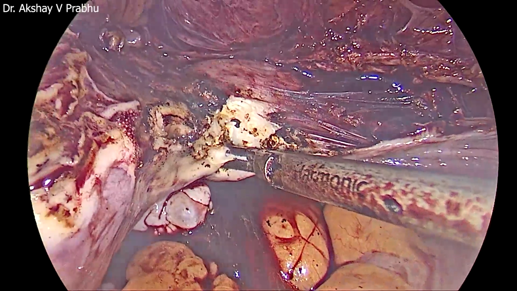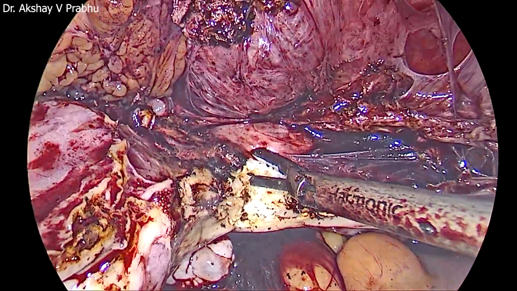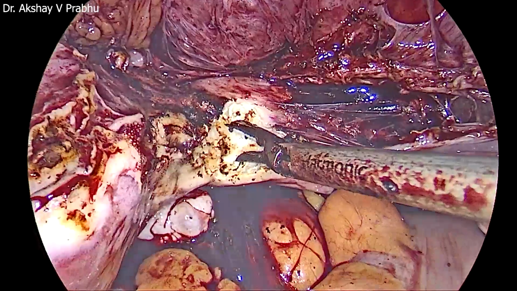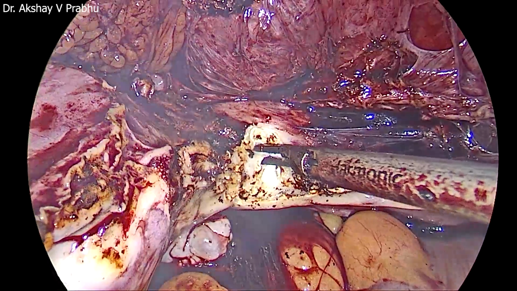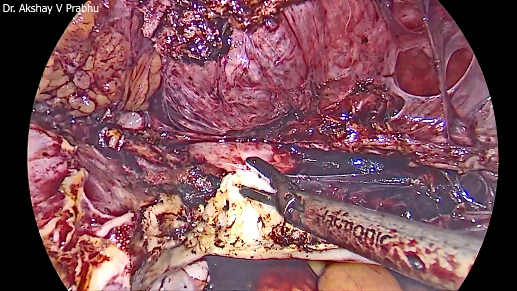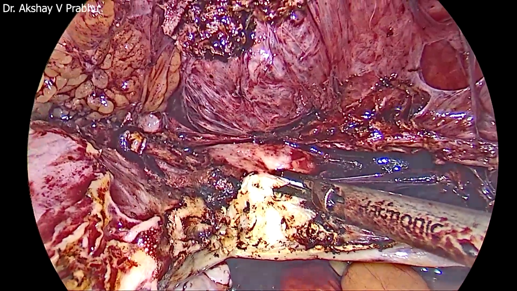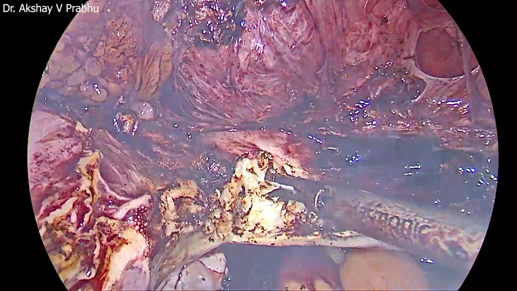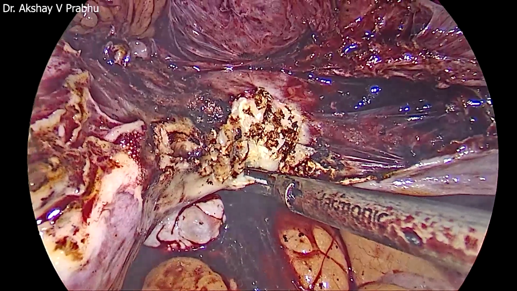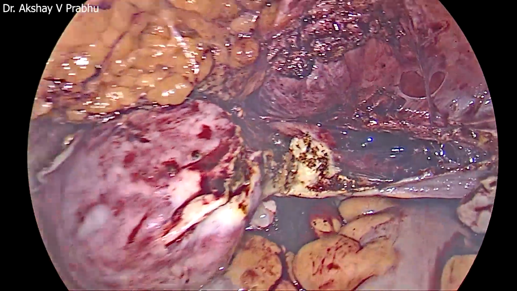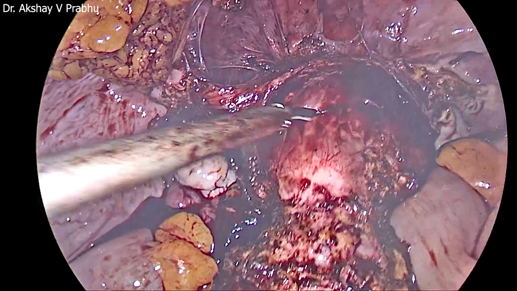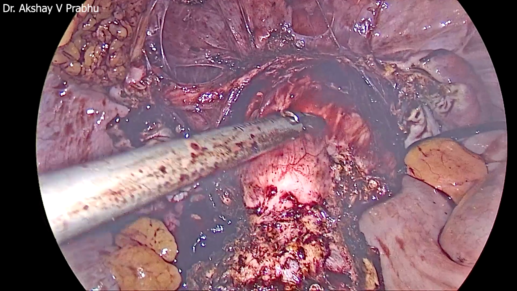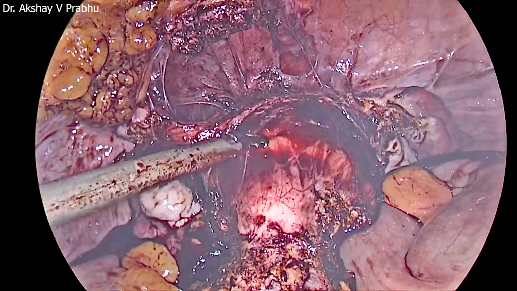In such cases, whenever you have a doubt, it's always good to do the methylene blue test. So what we do is that post removal of the specimen and vault closure, we fill the bladder with saline, methylene blue diluted in saline, at least 250 ml, so that the bladder completely enlarges, and we make sure that there are no micro leaks.